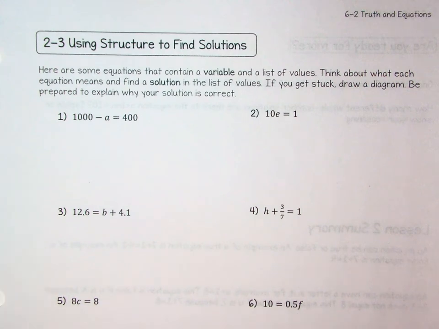So some of these you might be able to just solve by what we call inspection in math. You can look at them and, using your knowledge of math facts, and sometimes we call it common sense, you could solve them. Some of them are a little trickier. Let's start with number 1.